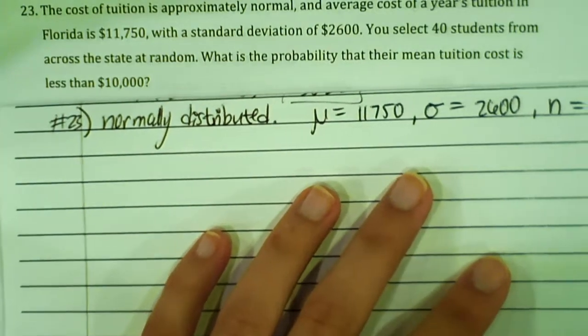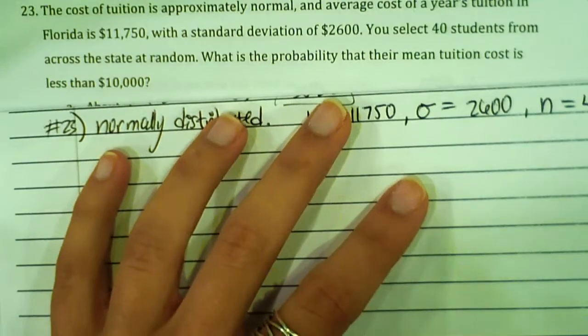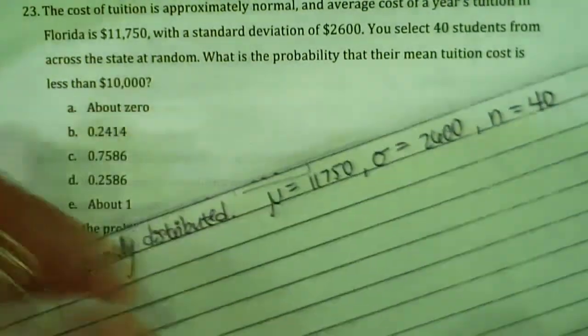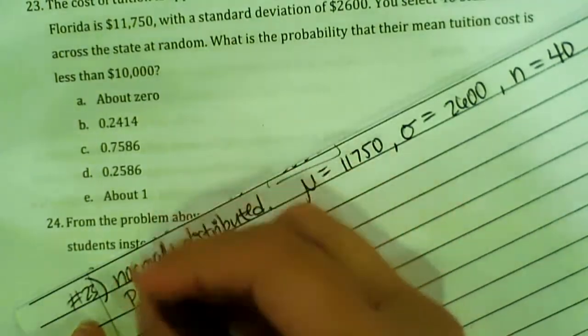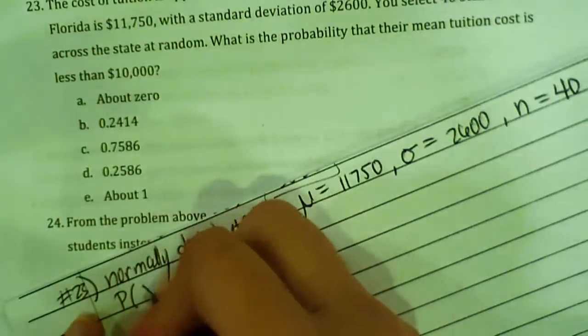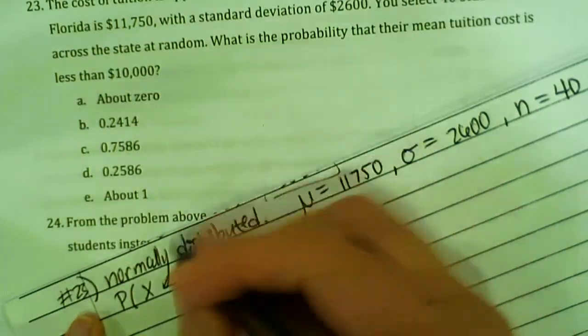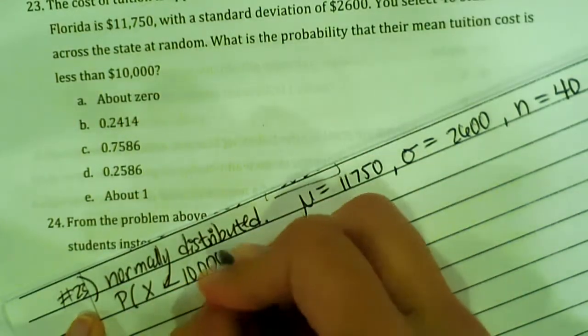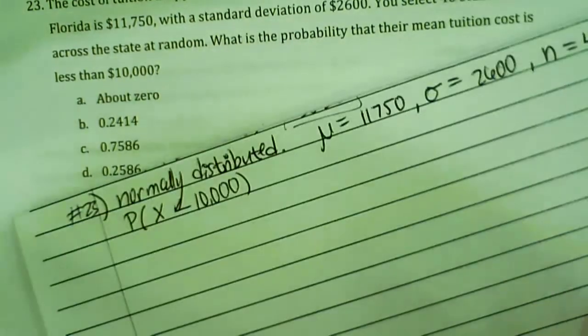What is the probability that their mean tuition cost is less than 10,000? Okay. So we're trying to find the probability that X is less than 10,000. Right?